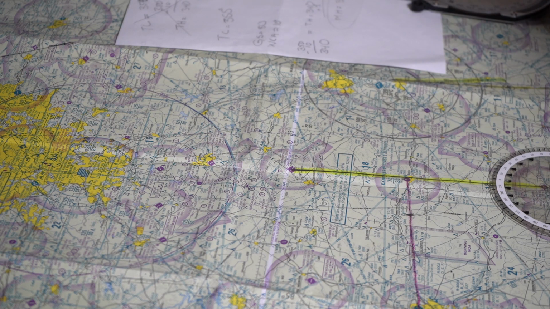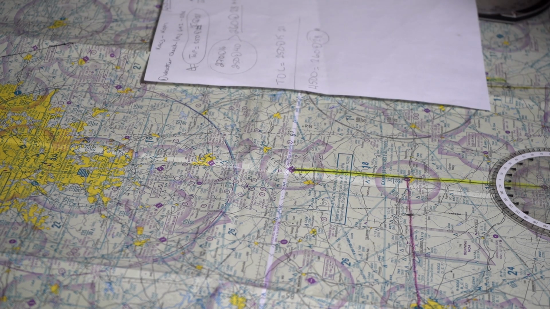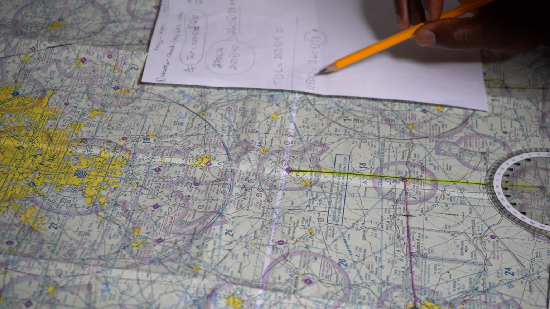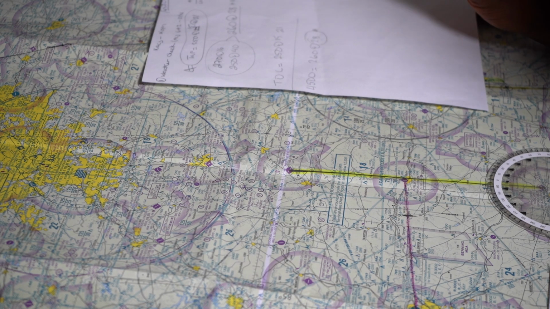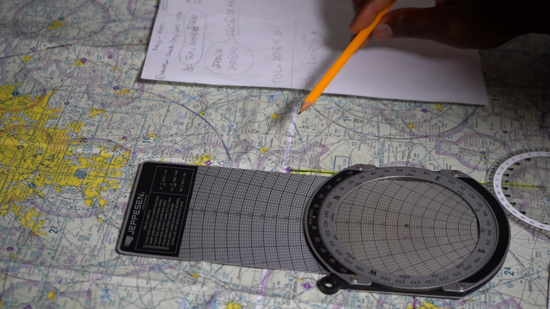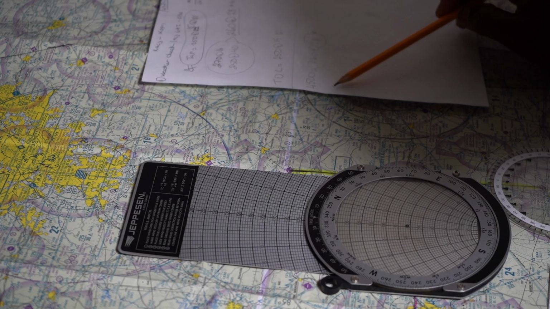It could be less, it could be more, depending on the strength of the wind and where it's coming from. So I interpolated the wind at 4,500 to be 260 at 28 knots. Temperature is 11 degrees. So you have to go through these steps using the wind information from your cruise altitude.